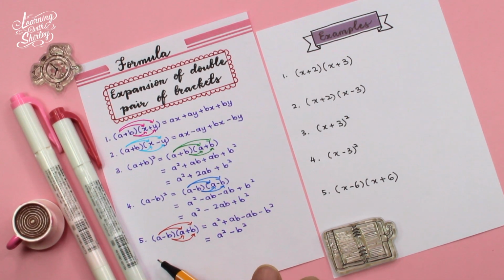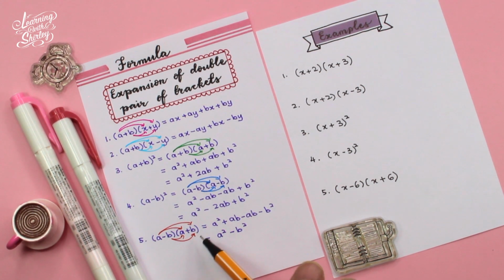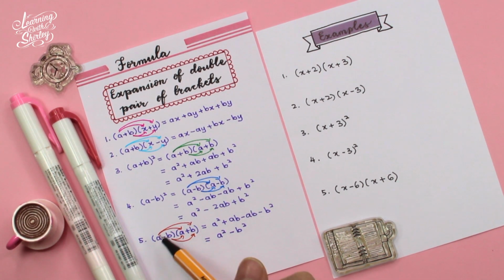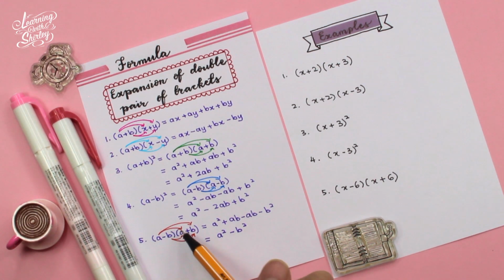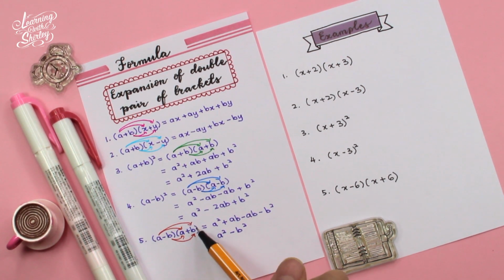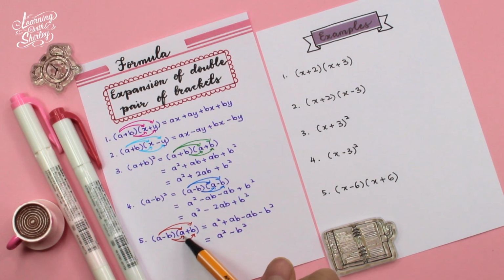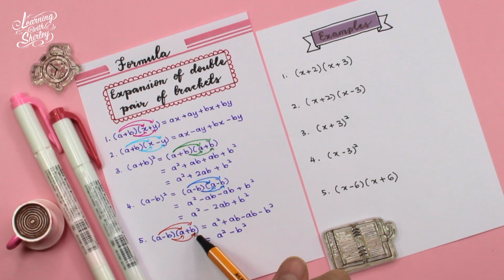Let's look at number 5. A minus b in bracket times a plus b in bracket. So as usual, we draw the arrows and then we multiply one by one. So a times a, and then a times b, and negative b times a, negative b times b.